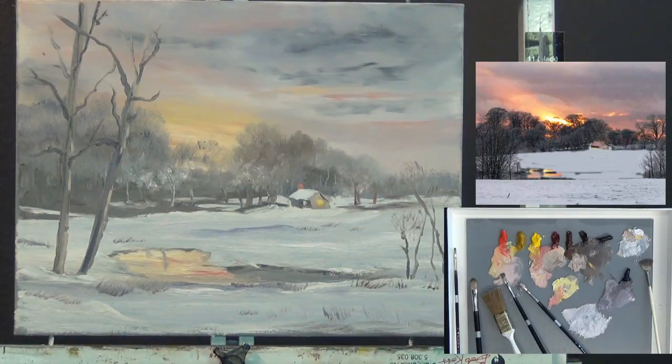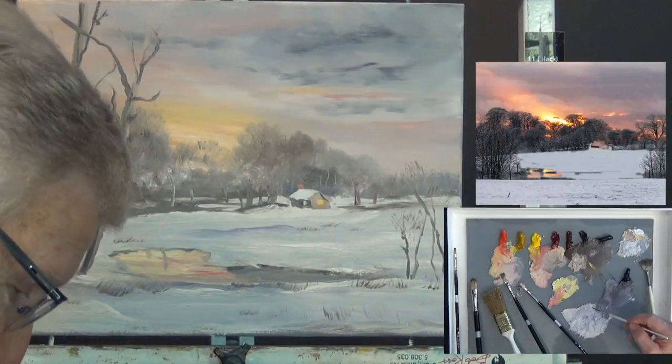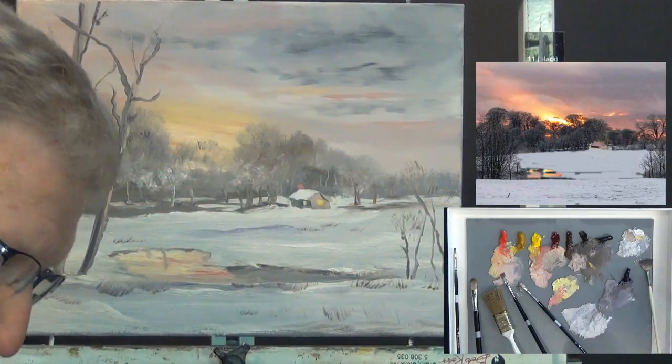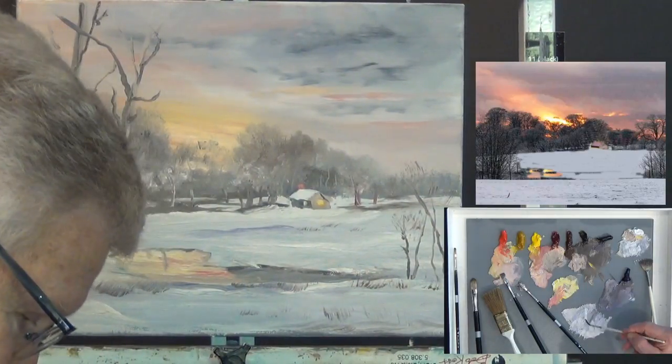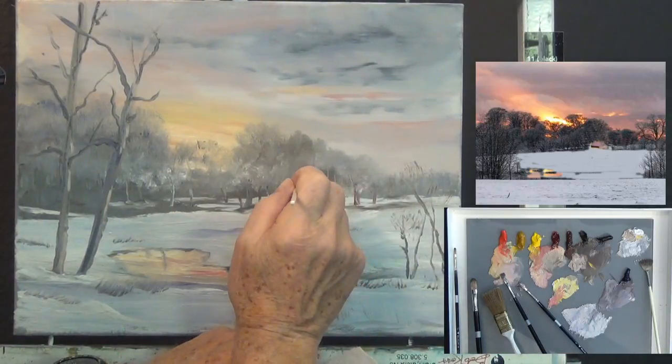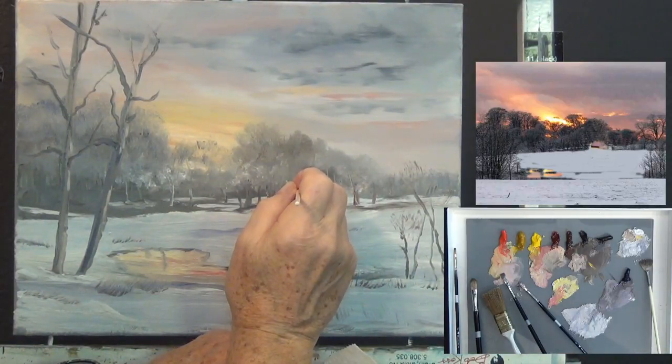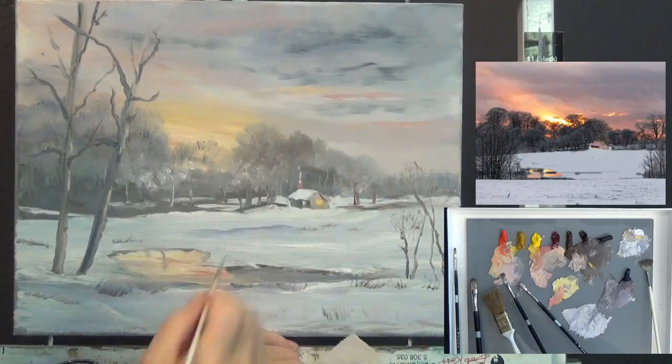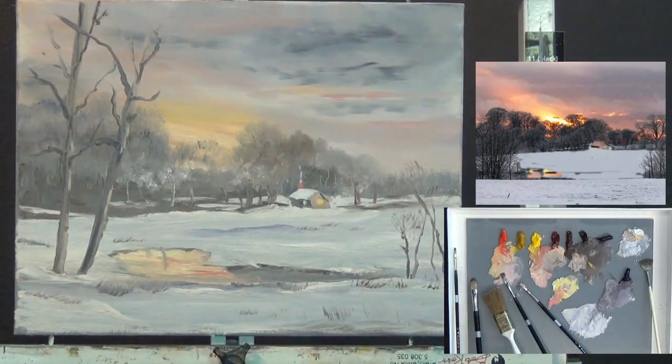Thanks, Marilyn, for reminding me about that little house. I almost slipped up on that. I'm going to pick up just one little finishing touch here. Let's put some smoke coming out of this little chimney back here, a little white, something like that. Now you know somebody's living in that house.